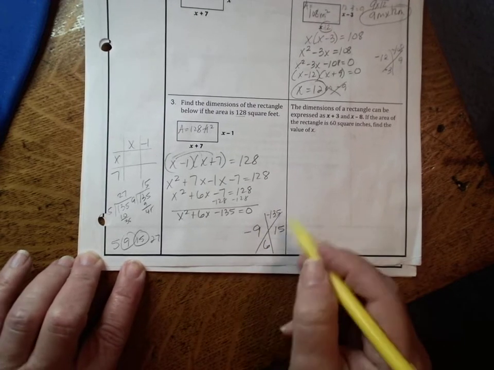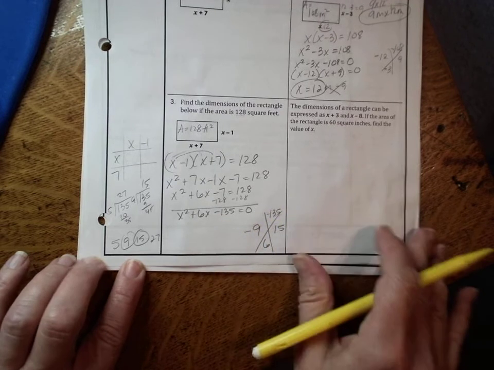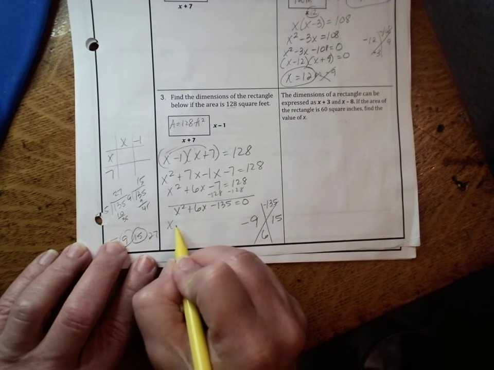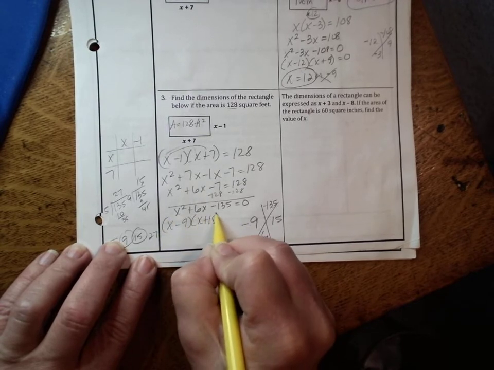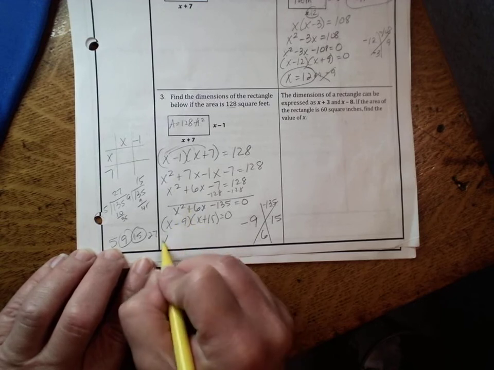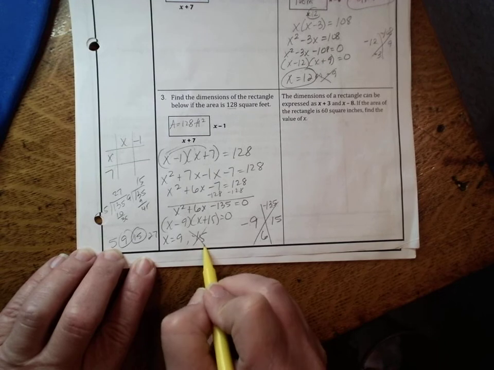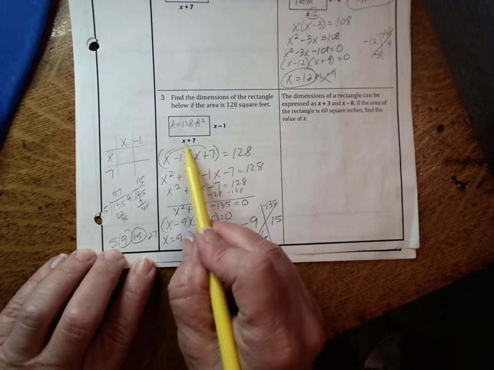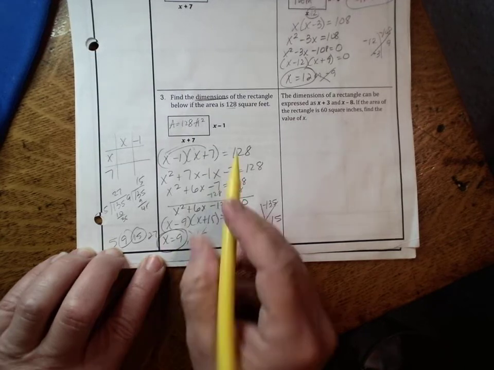Do you feel pretty good with factoring? Yeah, I feel like that's not really hard. Okay. So you're going to have x minus 9 and x plus 15 equals 0. Then just the opposite. So you're going to have x equals 9 and negative 15. But it doesn't make any sense to have a negative 15 because you can't put a negative 15 in here plus 7 and get a negative 8. So 9. Now it says find n for x.